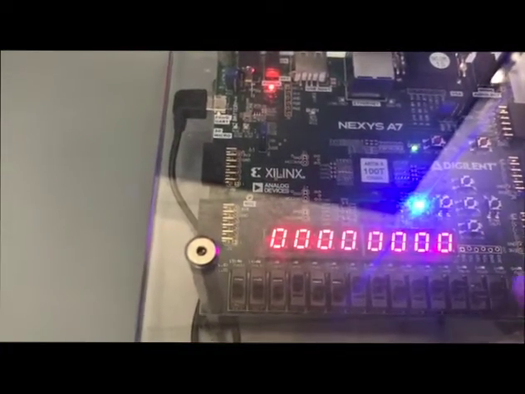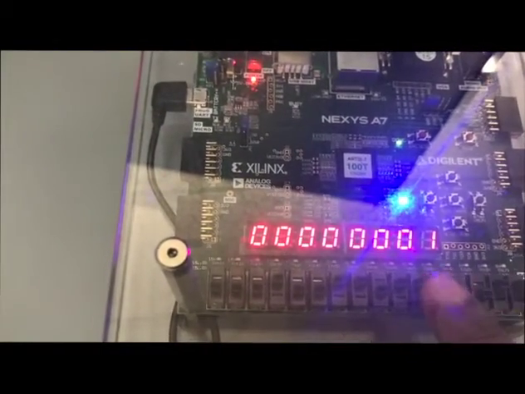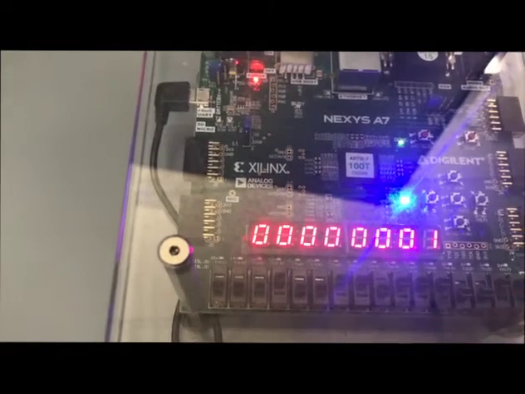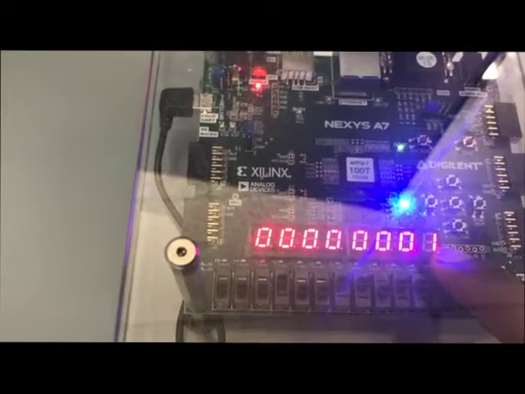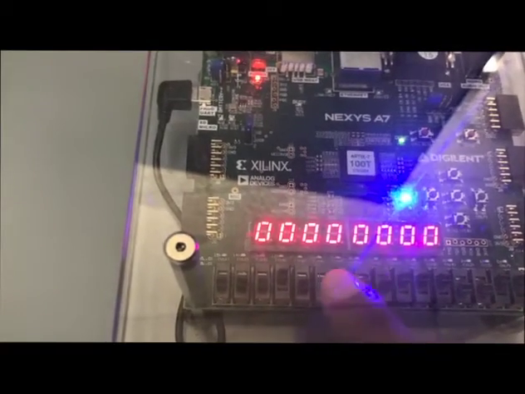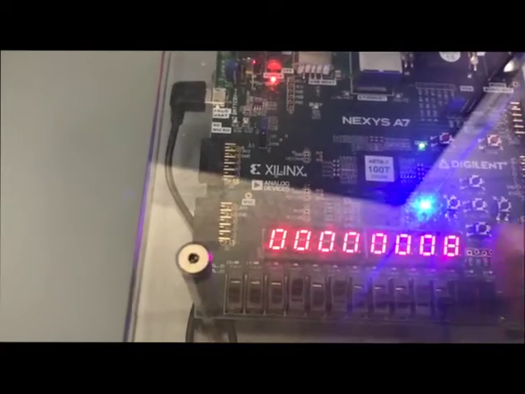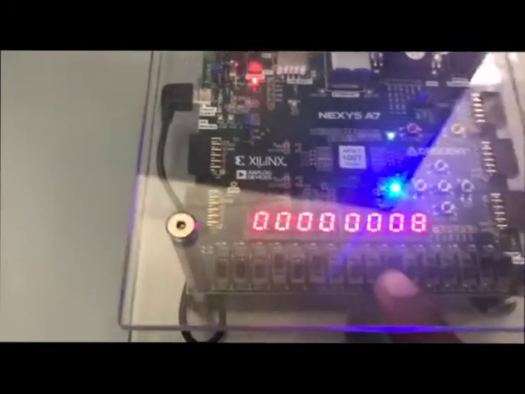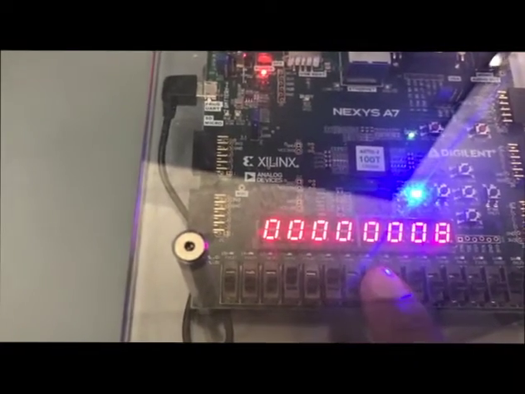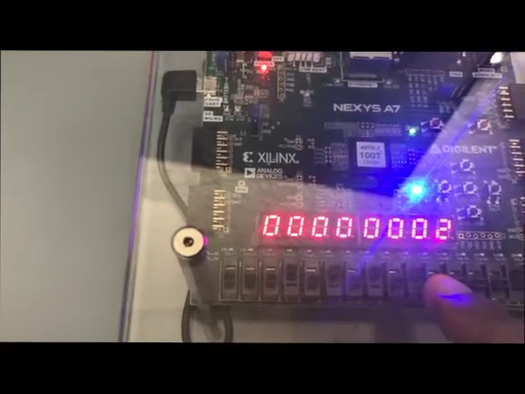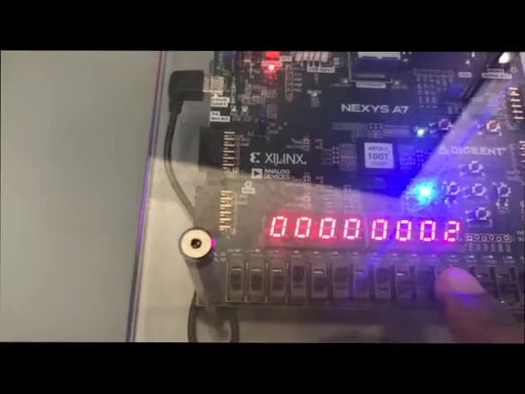Next is A greater than B. If I change B to 3, this makes A 7 and B 3. That makes A greater than B true, which will be a 1 on the 7-segment display. Now we have shift A to the left by 1 bit. Right now A is 4. Shifting 1 bit to the left makes it 8. If I go A shift right, which is this operation, this will make it 4, then 2.